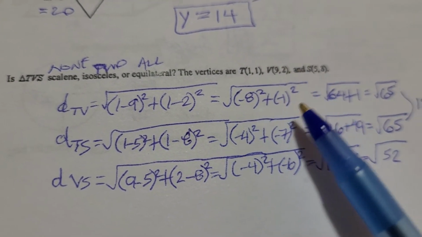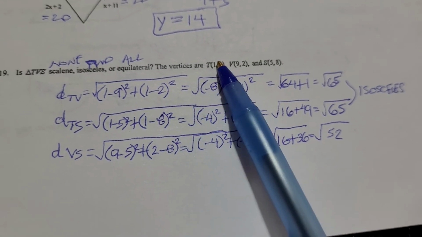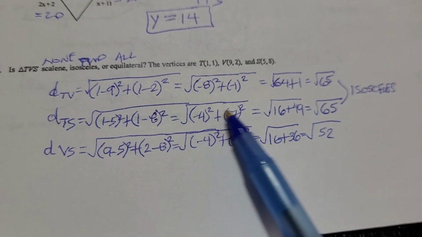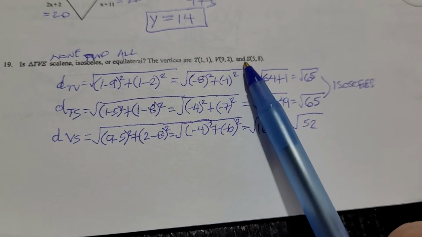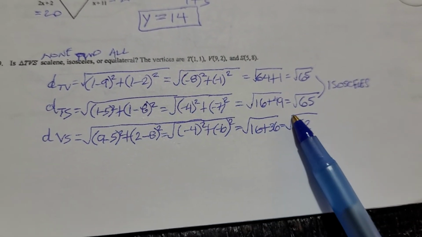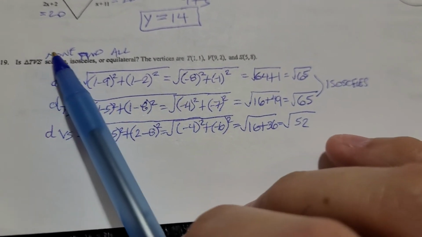So T to V, if I do that, my distance is the square root of 65. Between T and the last one, S, I'm also going to get the square root of 65. Between V and S, I'm going to end up with the square root of 52. Well, two of them are the same. Therefore, that has to be an isosceles.